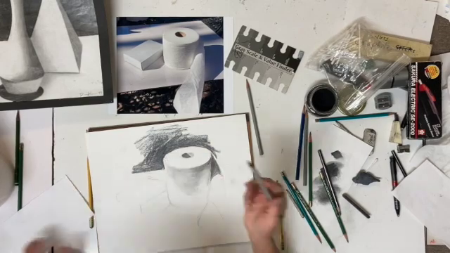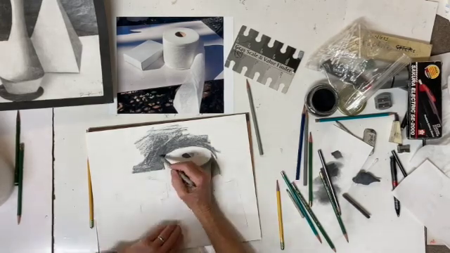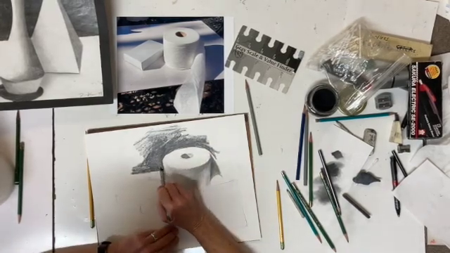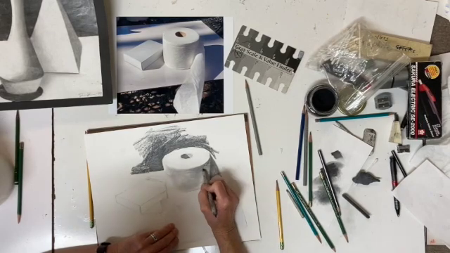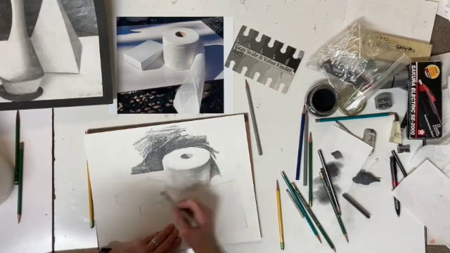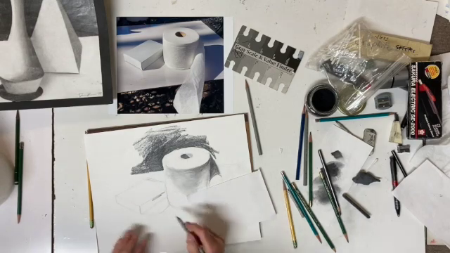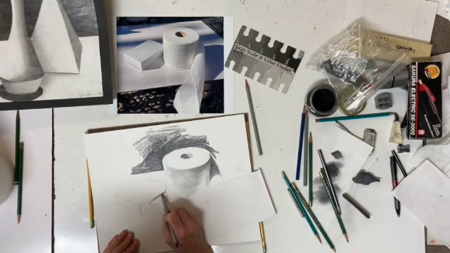Once you do some blending with this tortillon, it becomes a drawing tool, and you can use it to show values. So here on the side of this box, this is the dark side of the box.